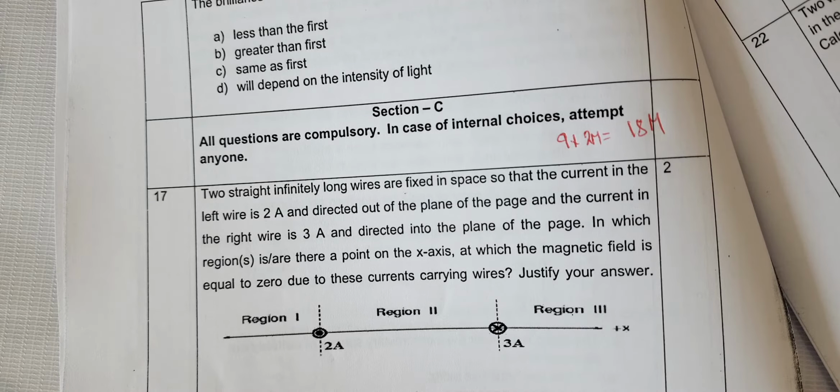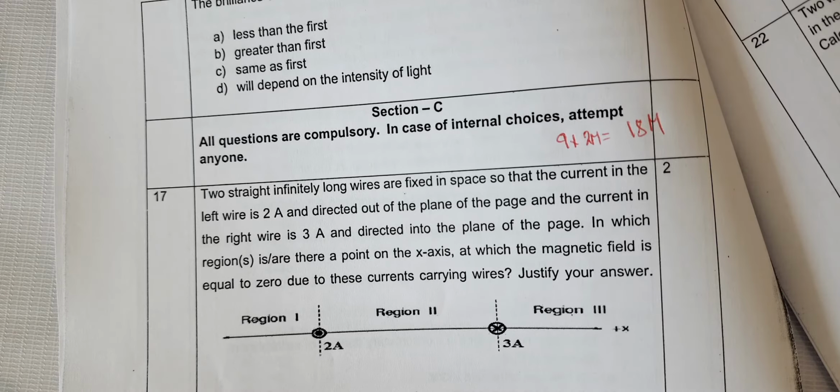In case of internal choice, there is no guarantee that you will get internal choice, or that you will not get internal choice. For some questions you may get it, for some you may not. If you find internal choice, attempt any one. Each one carries 2 marks. First go with the choice whichever you think you know best, and at the end of the paper please don't forget to write the remaining questions also, because you have so much time.